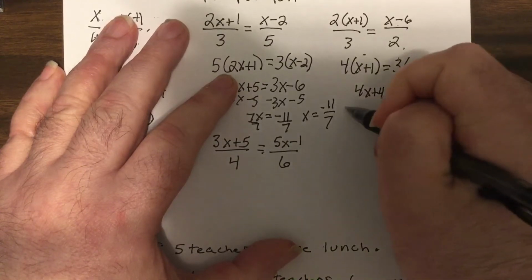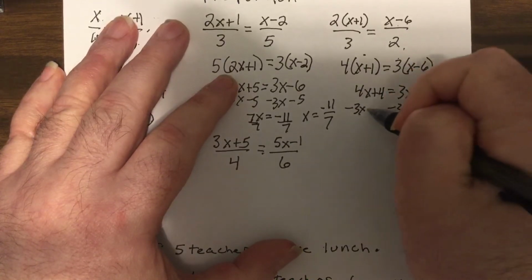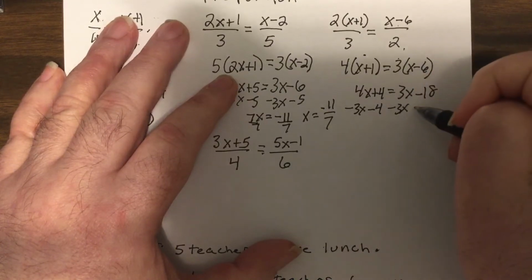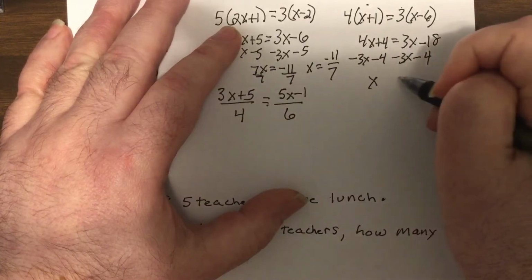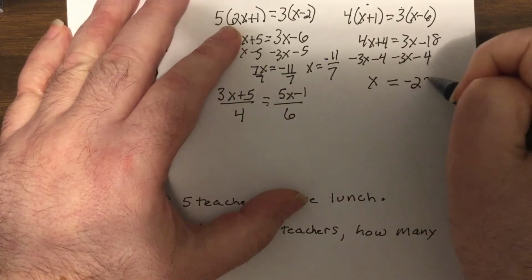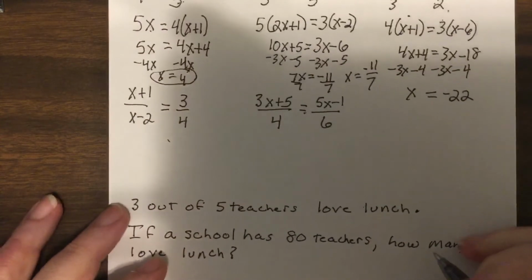Subtract 3x. Subtract 4. Doing 2 steps at once here. This is crazy. So x equals negative 22.